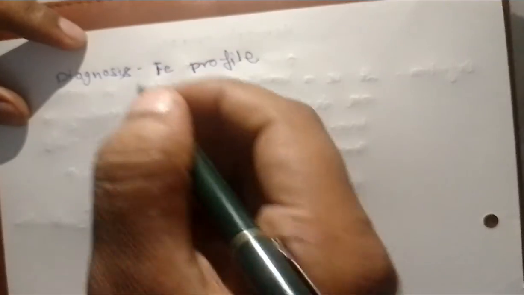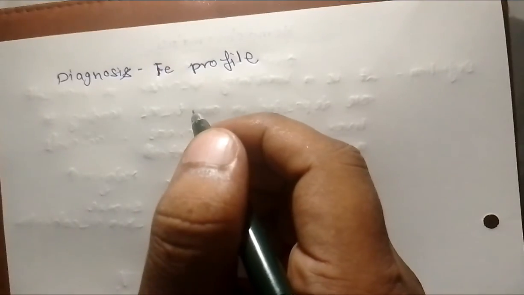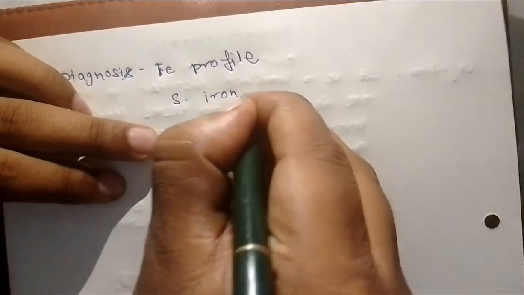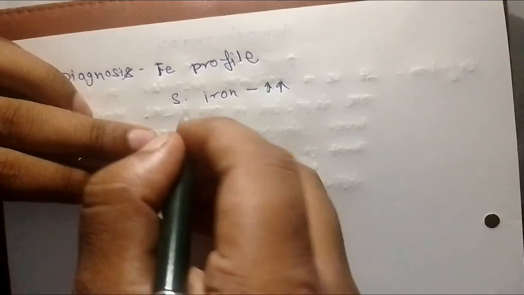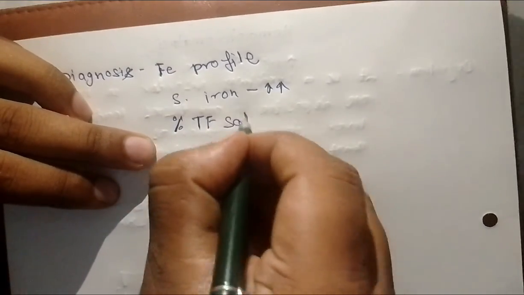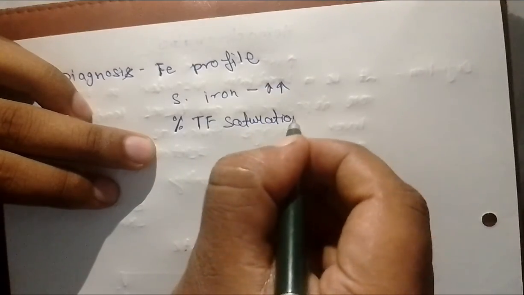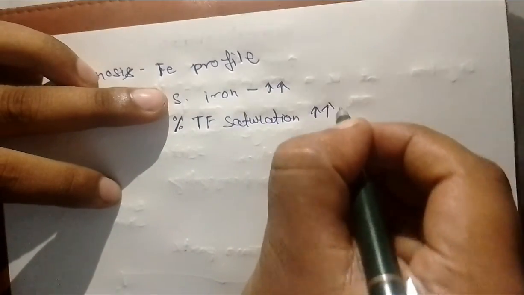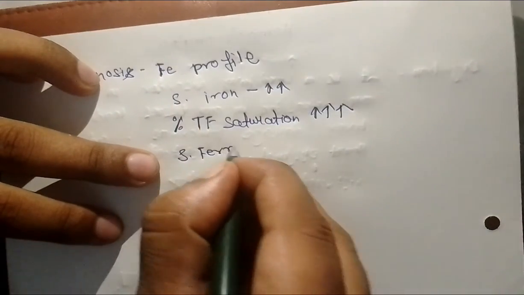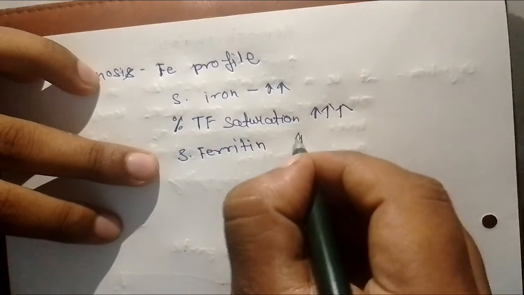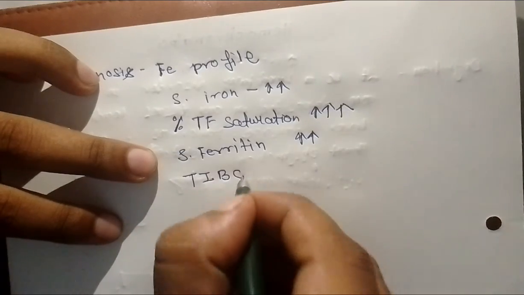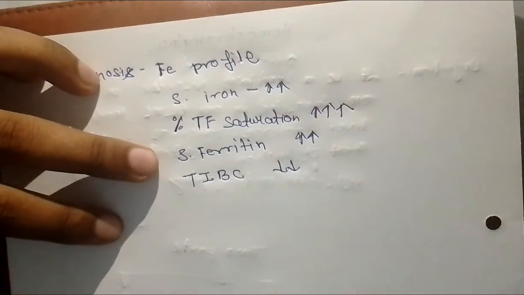Because there is excessive accumulation of iron, it will show serum iron will increase, percentage of transferrin saturation will also increase, and serum ferritin will also increase, but total iron binding capacity will decrease.